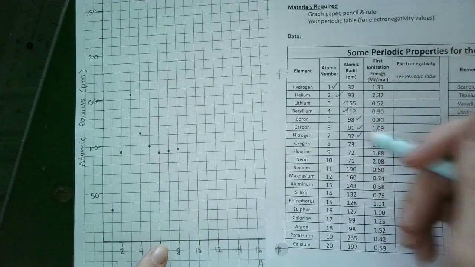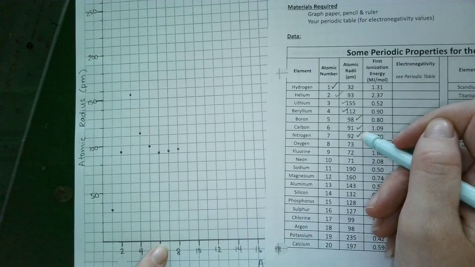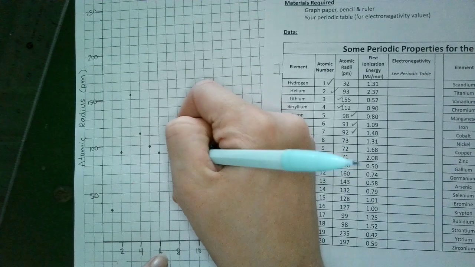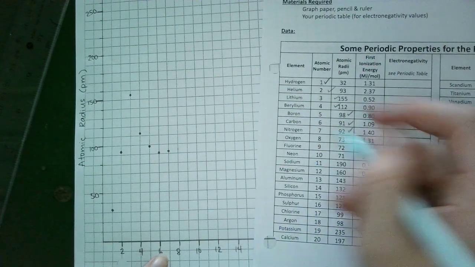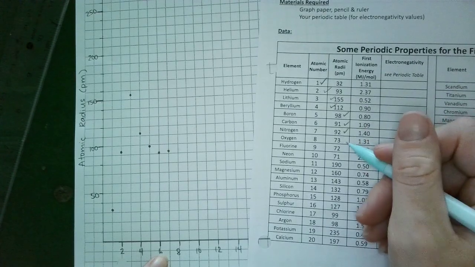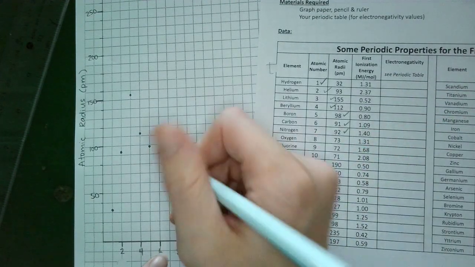Oh, I plotted that one wrong. Make sure it's erased well, because otherwise it's going to get confusing. Oxygen is having 3.